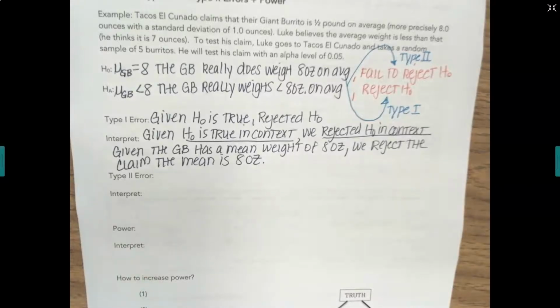Okay, so it's not a ton of words. You're going to get right to the point and say it. It makes it easier to just kind of get it out quickly, and helps you really zero in on the message you're trying to convey to your reader. So that's type 1. Given the null is true, we rejected the null.